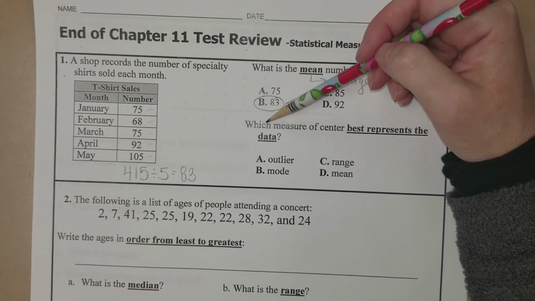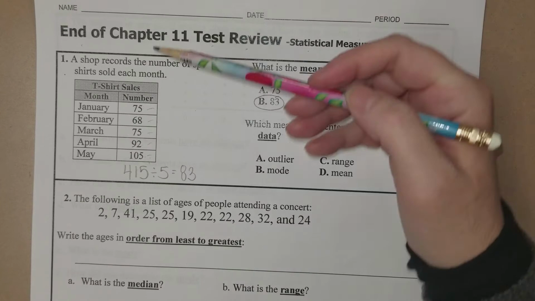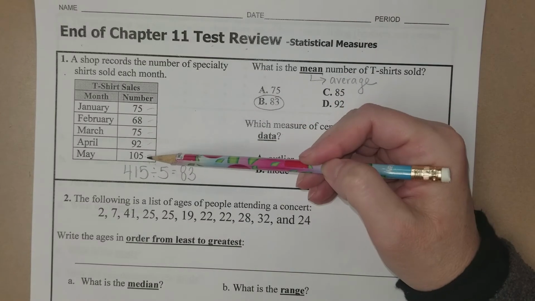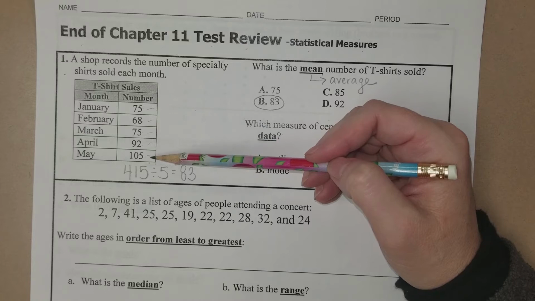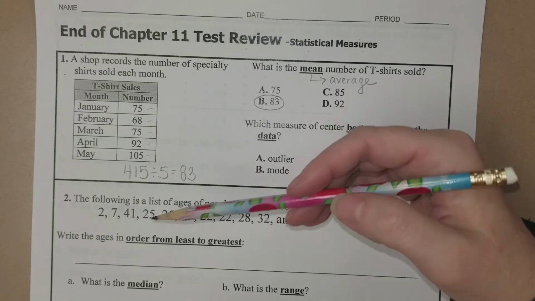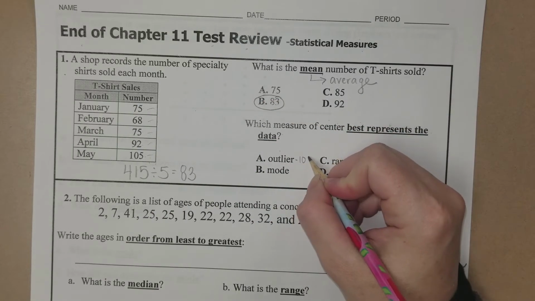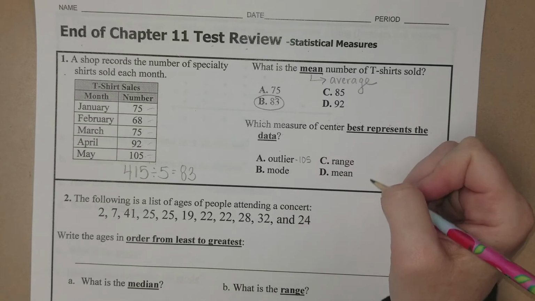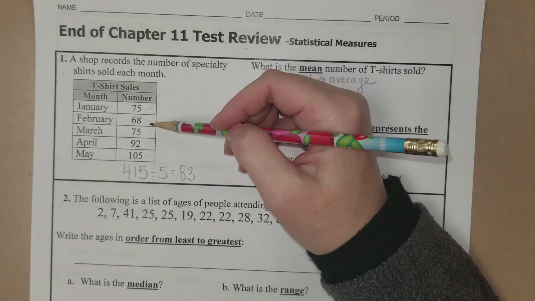Next question, which measure of center best represents the data? As you look at your data, there really isn't a significant outlier, but 105 is a little bit further outside than the rest of the data, so you could say that 105 is an outlier. The range would be the difference between the minimum and the maximum.